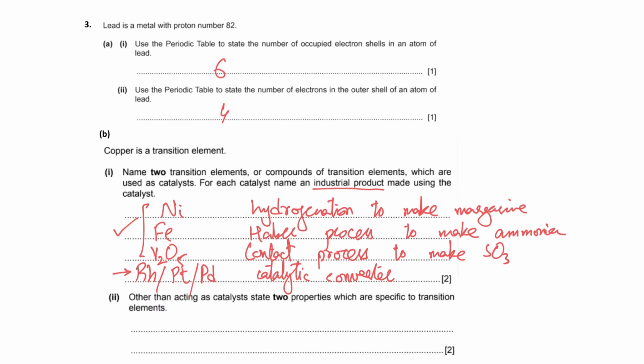Other than acting as catalyst, state two properties which are specific to transition elements. Now they haven't told us that are these physical properties or chemical properties. So you can mention both of them. So you can say that they have colorful compounds, which is basically because they have variable valencies.